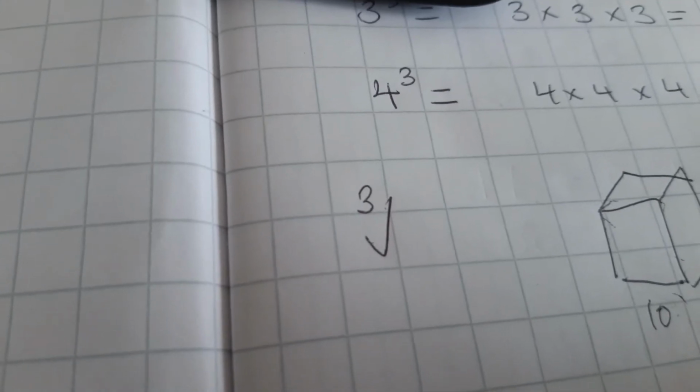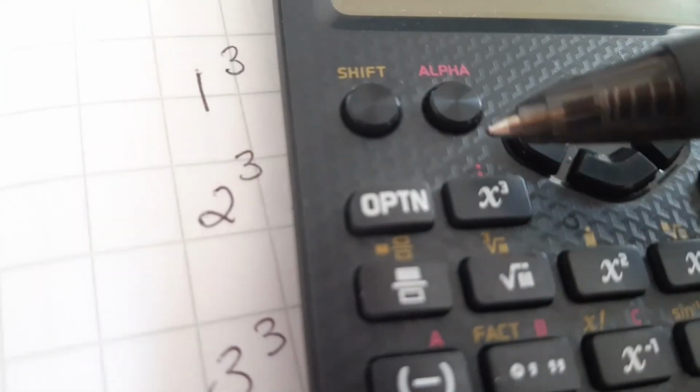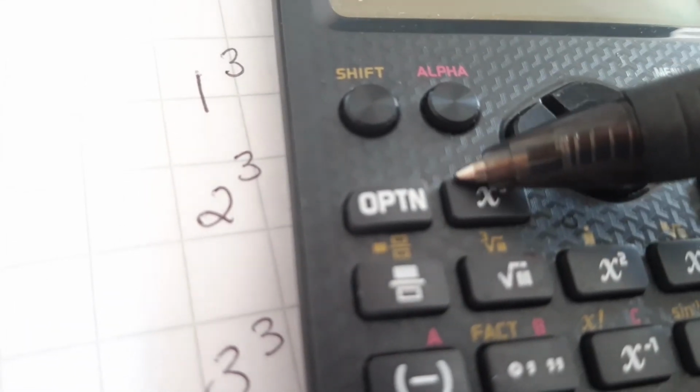Okay, and if you don't have this Casio, you'll have to look for it on your calculator. It's usually with the square root button. I think for some calculators it might be with the X3 button.